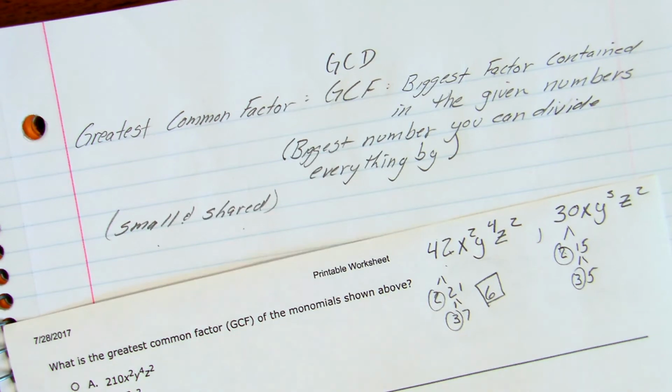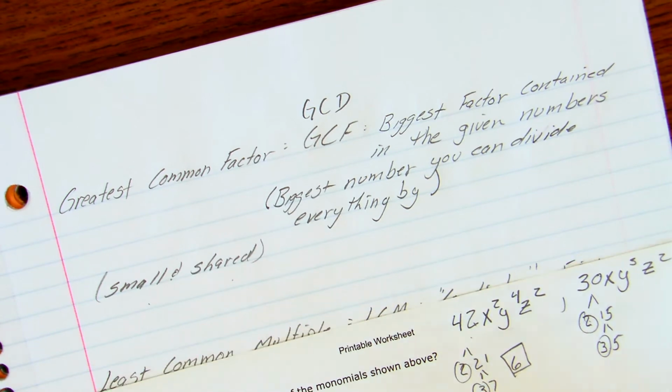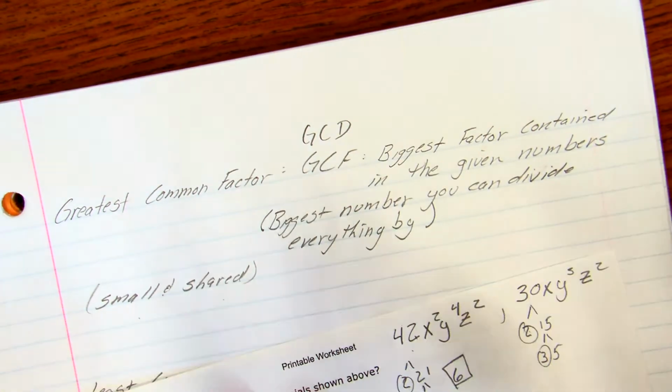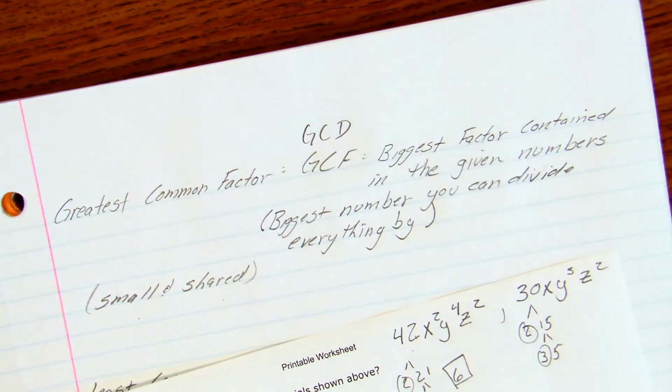Okay, so our new topic we're going to discuss is GCFs and LCMs, greatest common factors and least common multiples. Greatest common factor, abbreviated GCF, also known as a GCD. GCD stands for greatest common divisor. They mean the same thing.